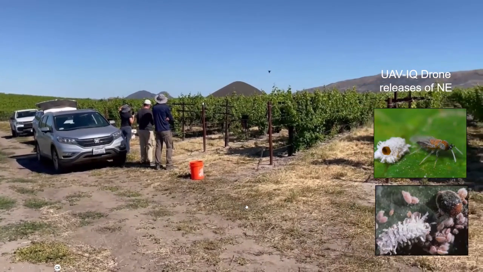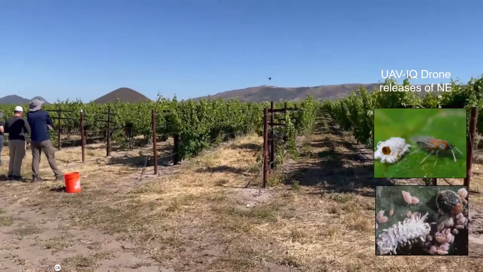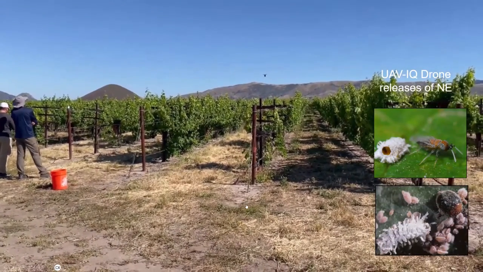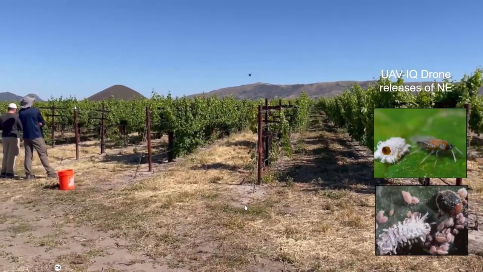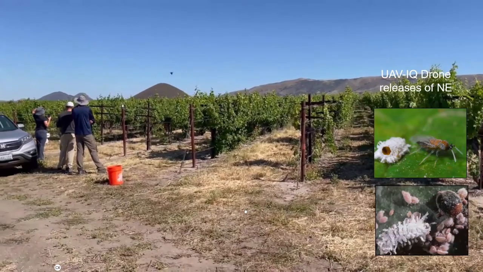I'll note that when we did it by hand, we were releasing as many as 5,000 per acre as a proof of concept. And it did work, but that's economically too high for most growers to afford.